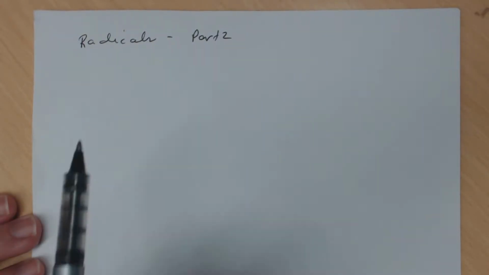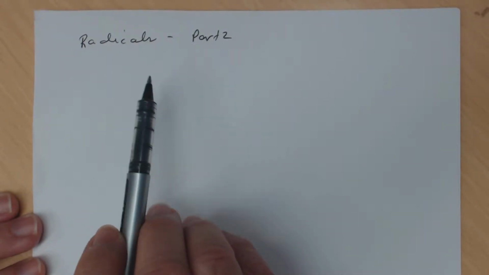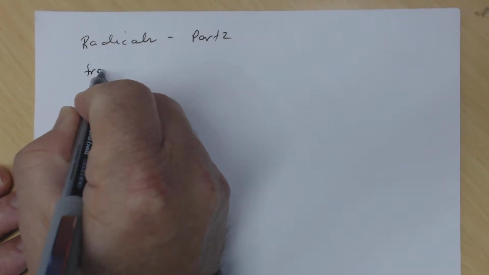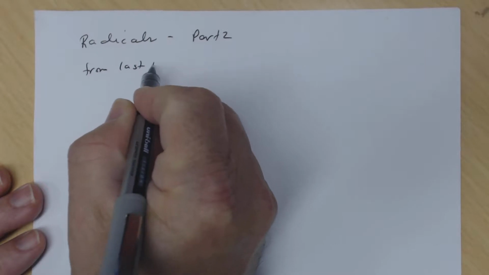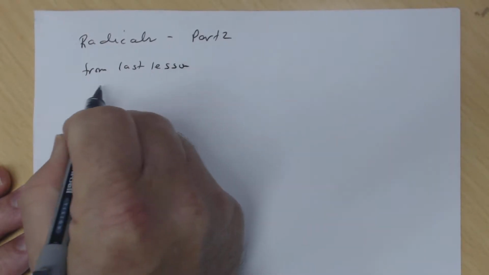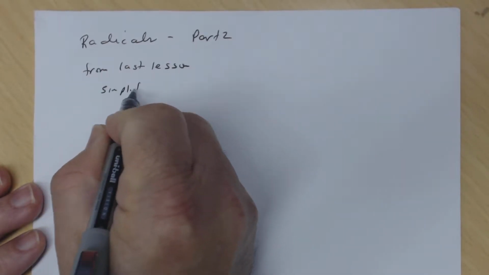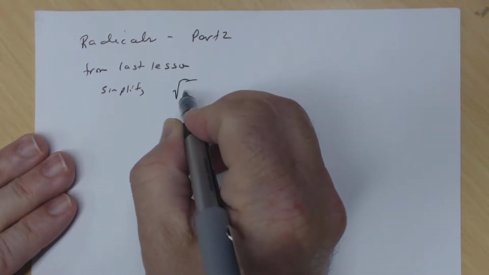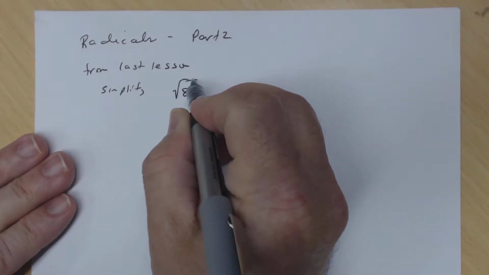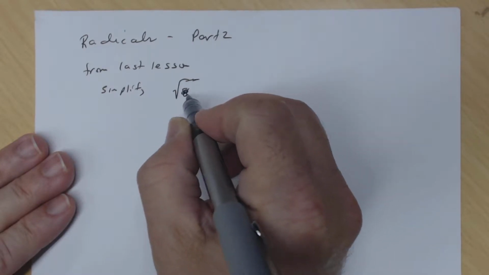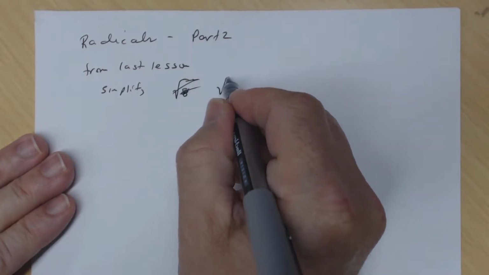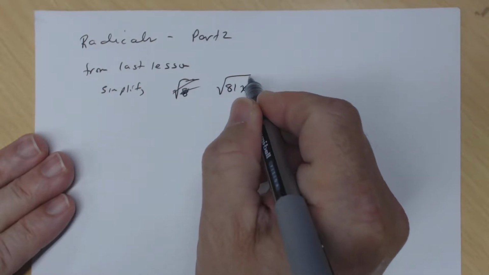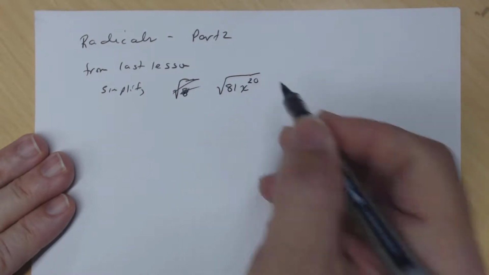Okay, so in the last lesson, when we talked about radicals, we simplified. Remember, this is a review from last lesson. So you were asked to simplify, let's say, the square root of 8. Oops, sorry, I need to use a perfect square. So let's say the square root of 81x to the 20th power.